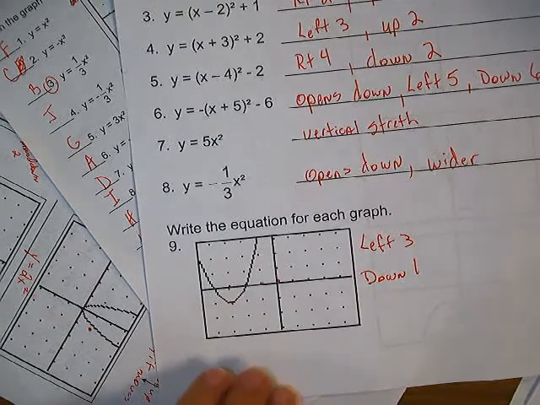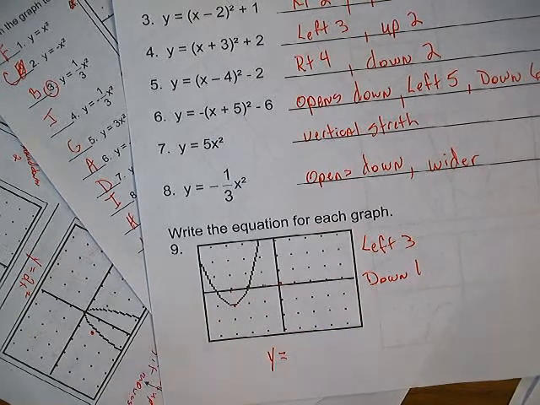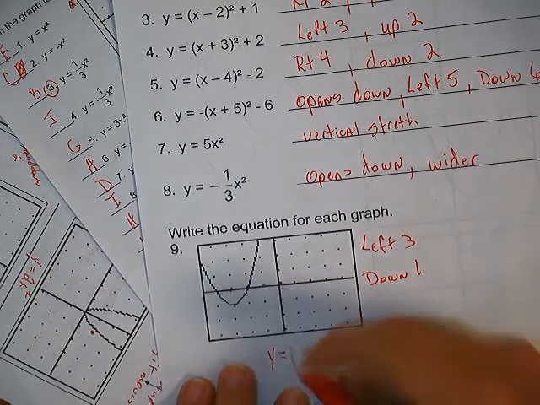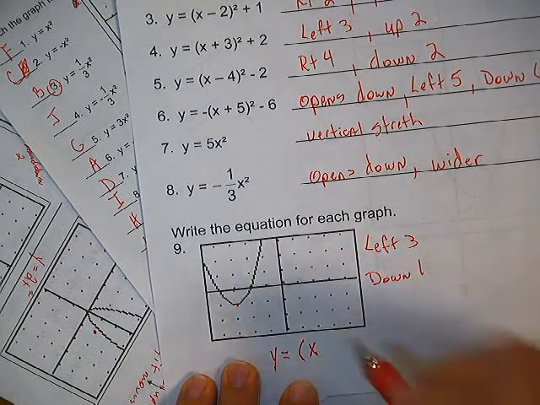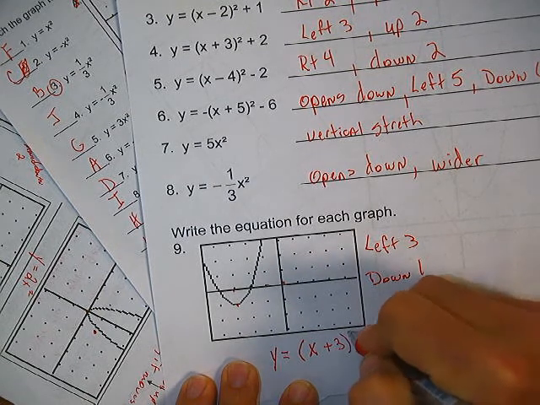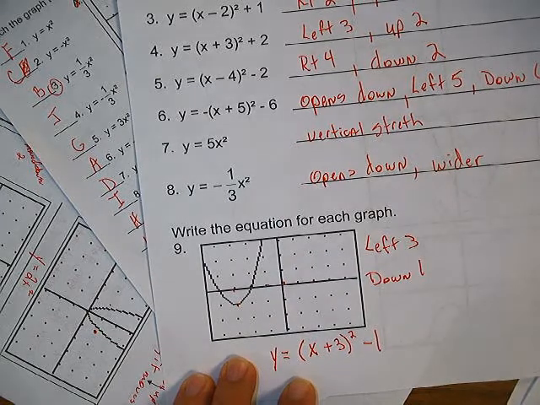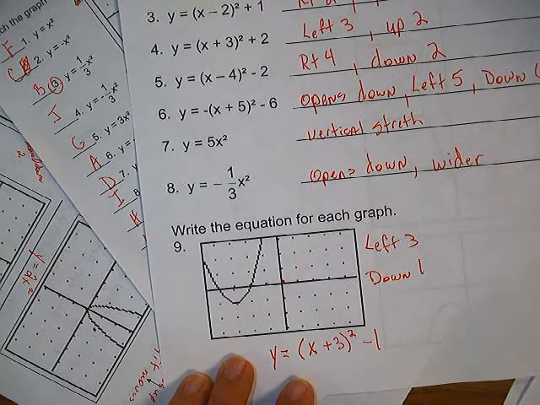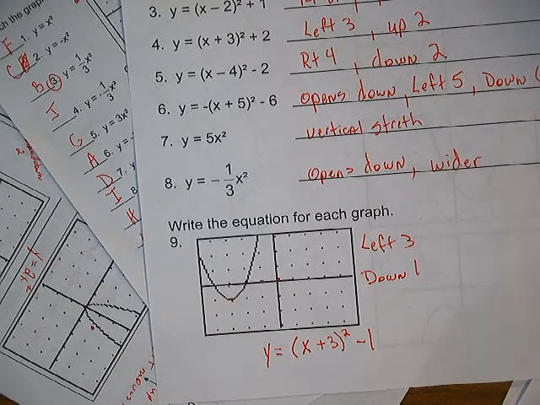So now let's write the equation. y equals, how do I make it go to the left? What do I have to have? Parentheses. x plus 3, close parentheses, squared. Now move it down 1. Minus 1. Very good. Any questions so far?